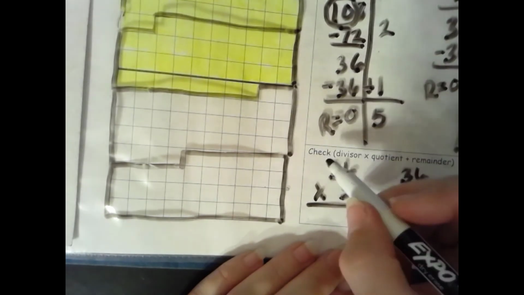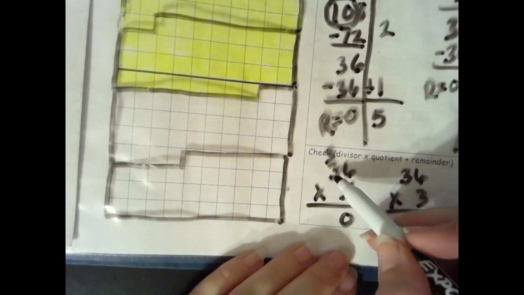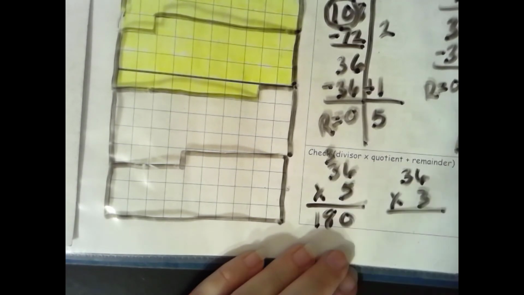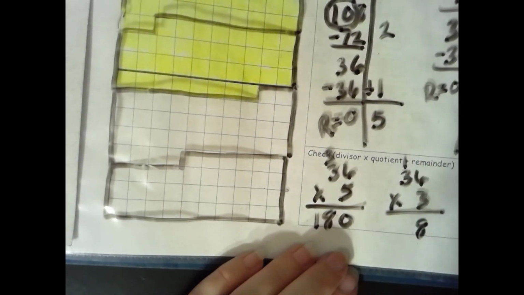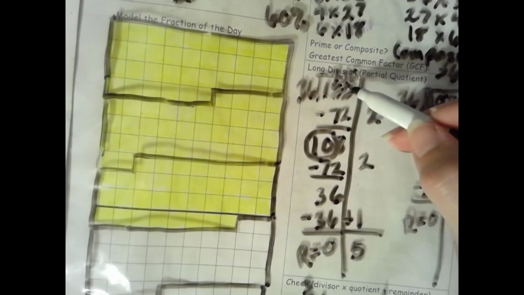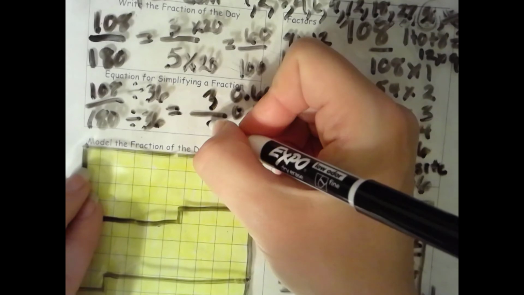5 groups of 6 is 30, or 3 tens. 5 groups of 3 tens is 15 tens, plus 3 more is 18 tens. 3 groups of 6 is 18. 3 groups of 3 tens is 9 tens, plus 1 is 10 tens. 180, that checks with our dividend up here. 108, that checks with our dividend up here. So our numerator is definitely 3, and our denominator is definitely 5.